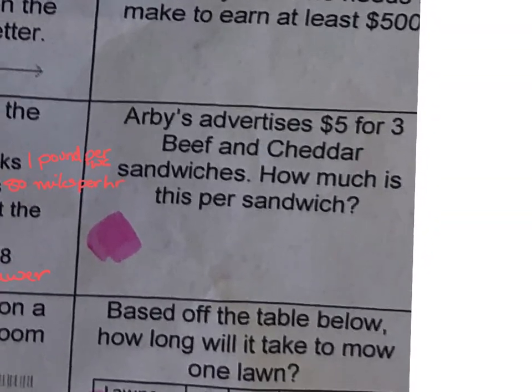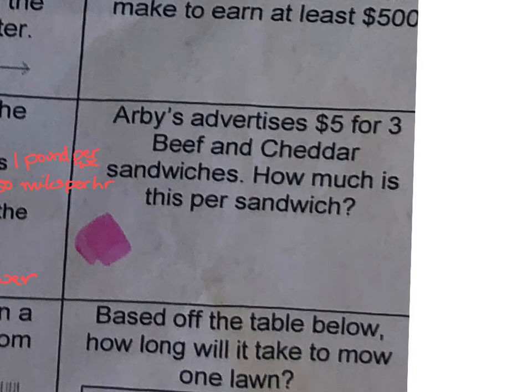All right, over here, Arby's advertises $5 for 3 sandwiches. How much is this per sandwich? That's the same thing as the unit rate. In unit rate, money always goes first. $5 divided by 3 is $1.67 per sandwich.